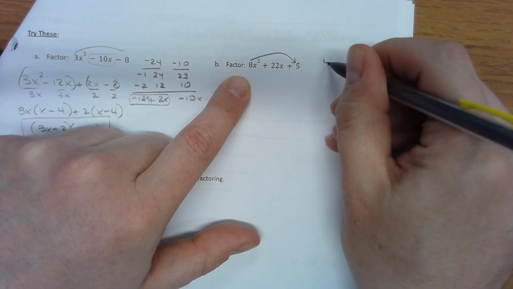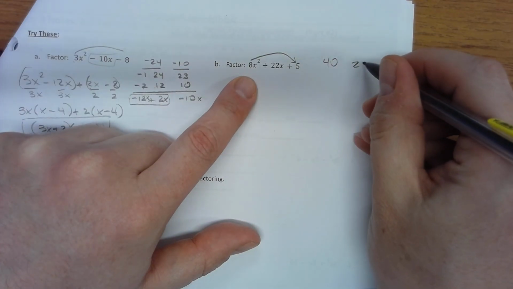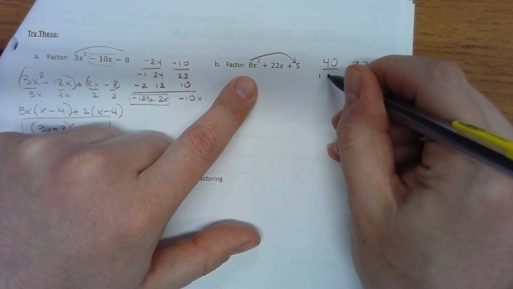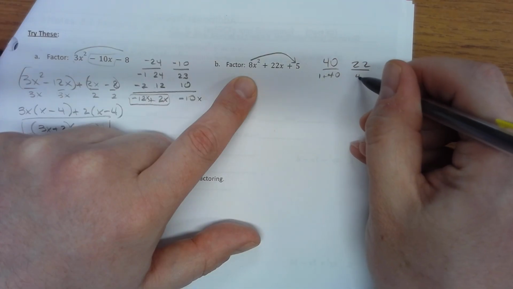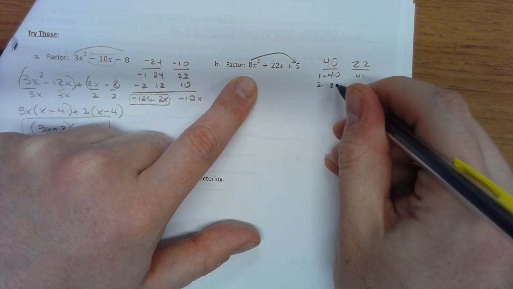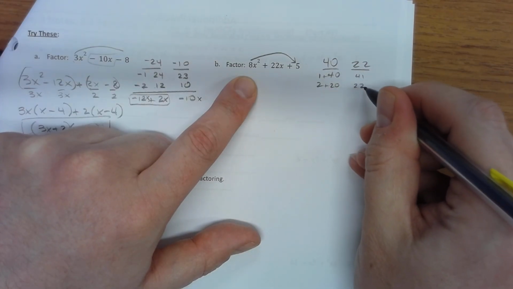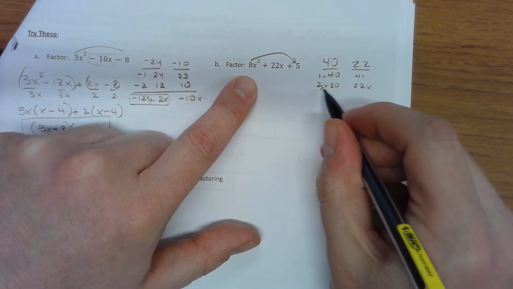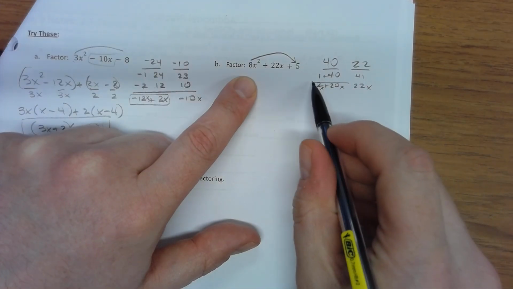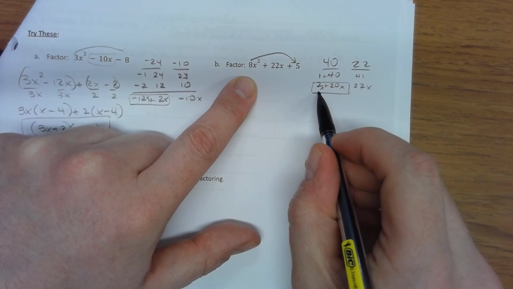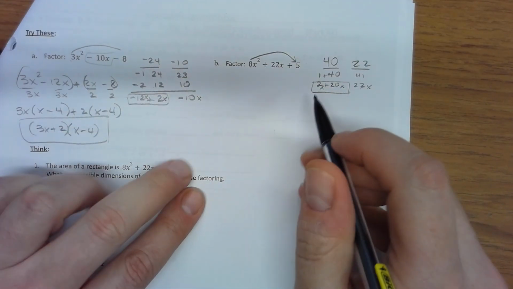A times C makes 40. The middle term is a positive 22. 1 and 40 added together made 41. 2 and 20 added together makes 22. So we got successful. Our middle term, 22x, can be the same as 2x and 20x.